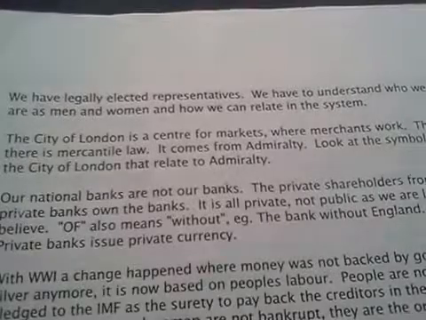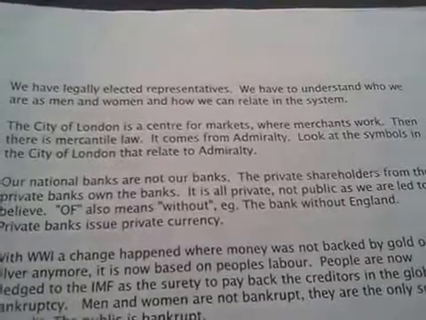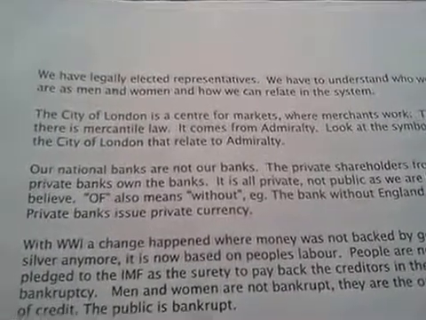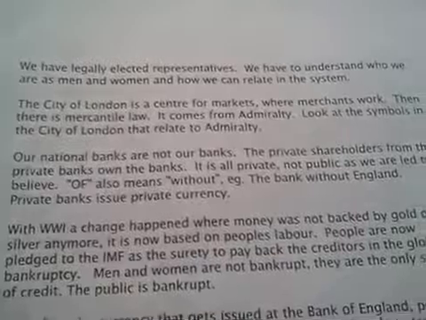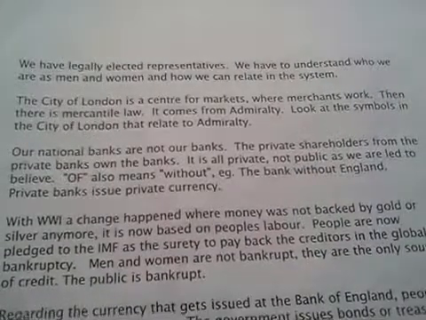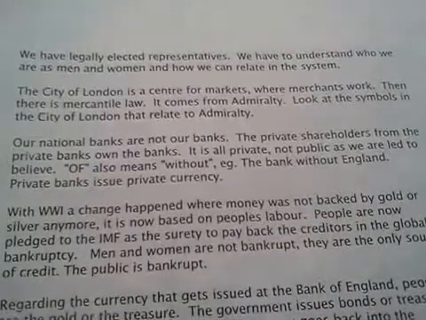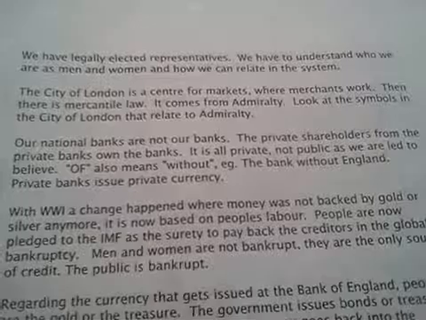The City of London is a center for markets which merchants work. There is mercantile law. It comes from admiralty. Look at the symbols in the City of London that relate to admiralty. Our national banks are not our banks. The private shareholders from the private banks own the banks. It is all private, not public, as we are led to believe. Quote-unquote of also means without. For example, the bank without England.